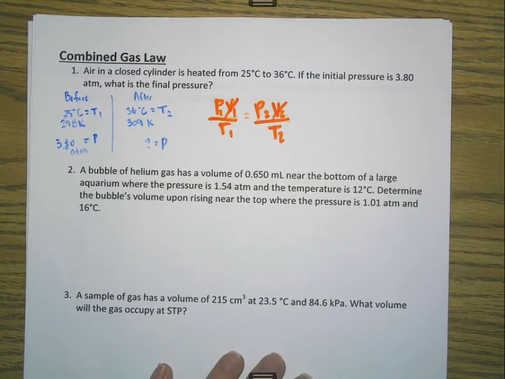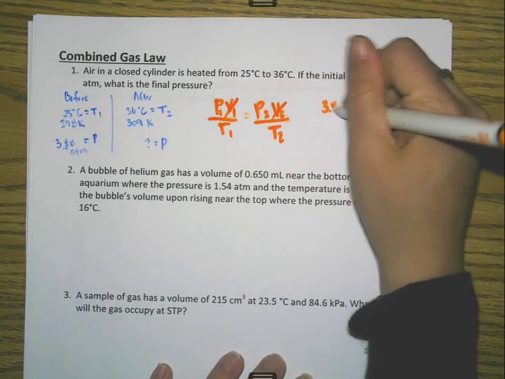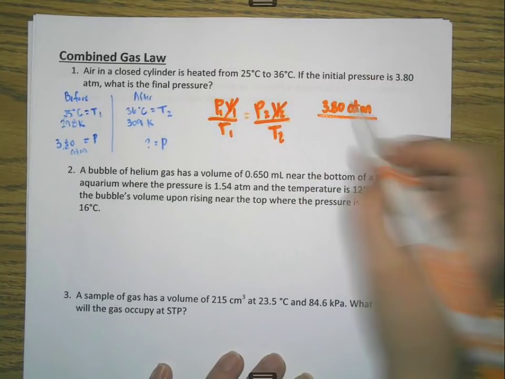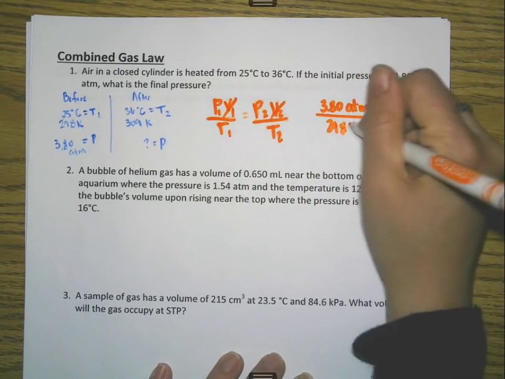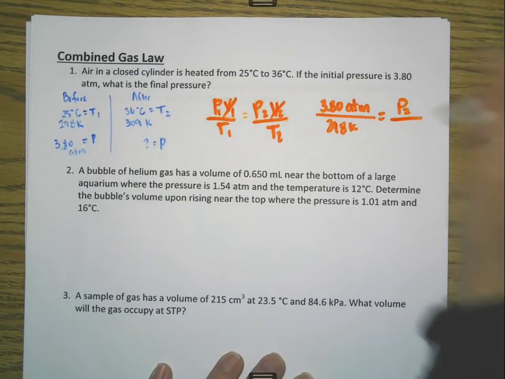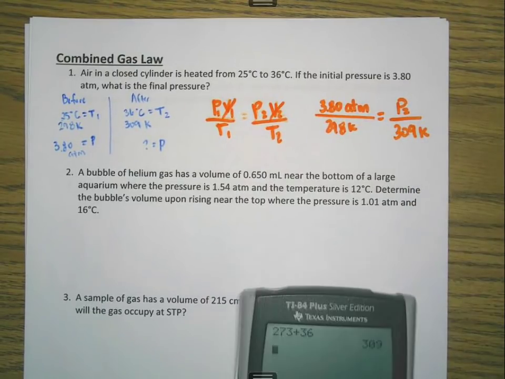And so I'm just going to plug my numbers in. That's going to give me 3.80 atmospheres over 298 Kelvin equals something in atmospheres over 309 Kelvin.